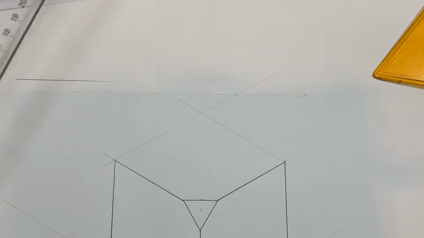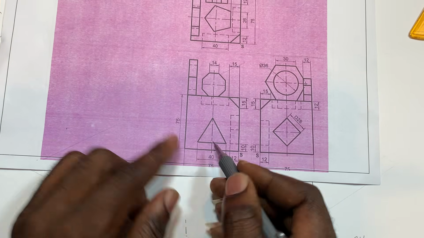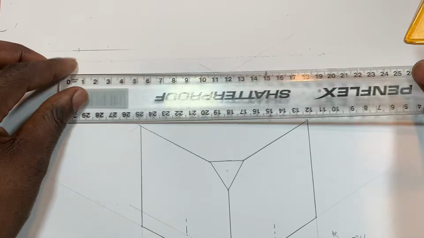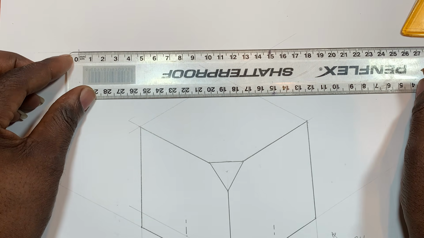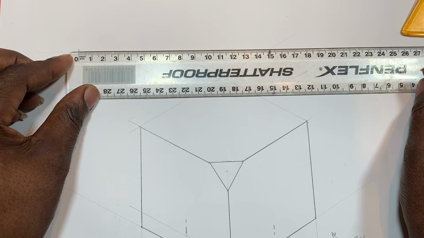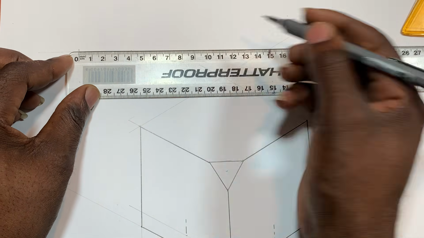Okay, so after I've drew it like that, let me position it. How long is it supposed to be? 40 millimeter. Then from here till here, 40 millimeter.